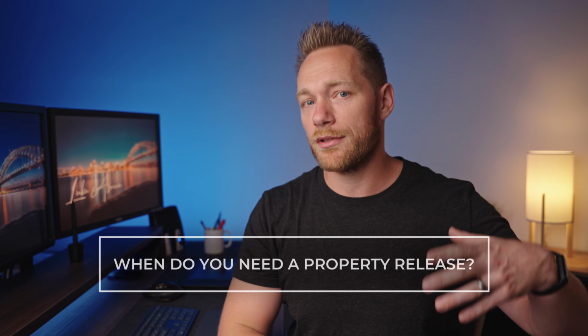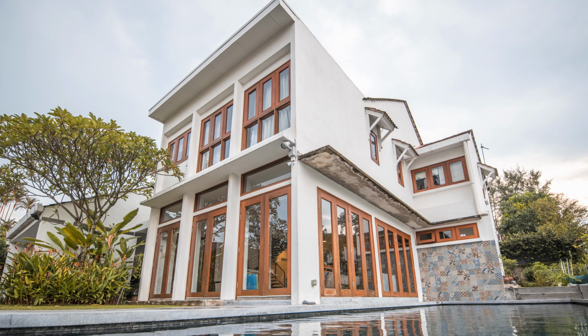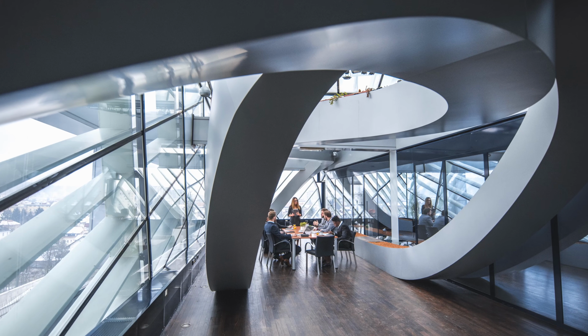Now let's see when you need property releases. You need a property release when the main subject of the image is a private home, business or organization. And you need it if it's shot from the street, from the grounds of the property or from the inside. So yeah, if you're shooting in your home, you need to attach a property release. We'll also cover some exceptions later.